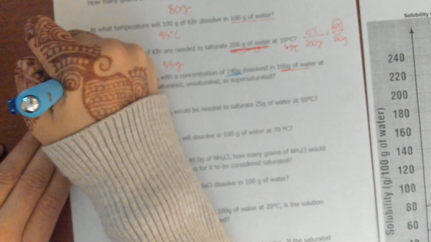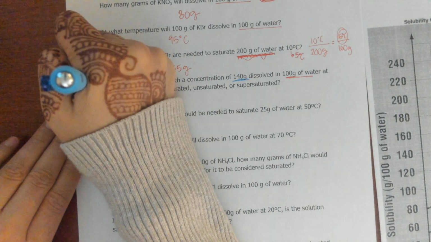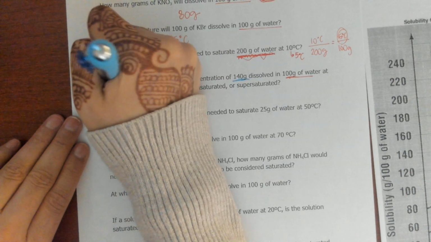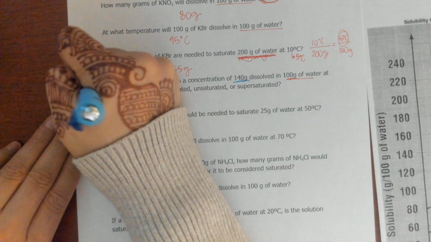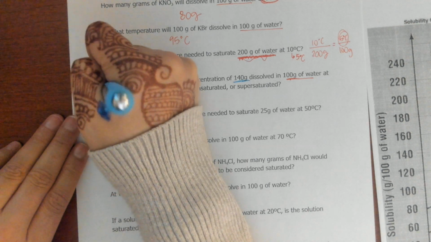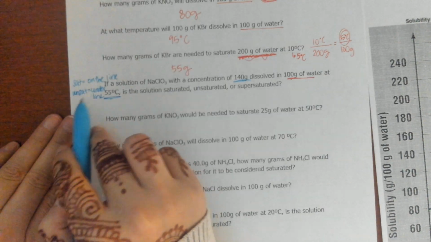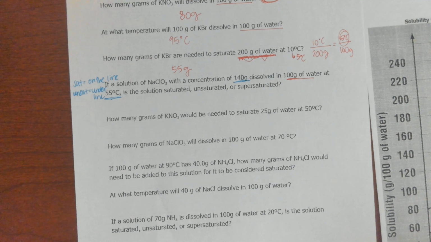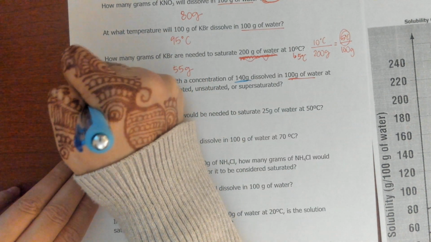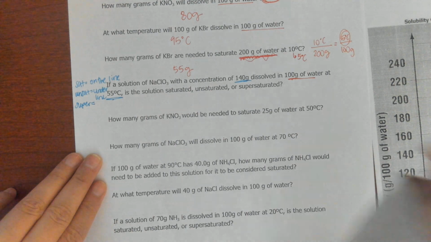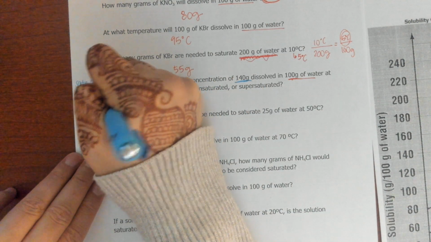So as a reminder, saturated, and I'm going to abbreviate, saturated means on the line. That's when it's perfect. It has the perfect amount of solute in water. Unsaturated is under the line, so that's when you have less than the amount that you need. That's more of a dilute, watered down solution. Then you have supersaturated. I hope you get to see the pattern that I'm doing here. Supersaturated is when you have over the line, too much.